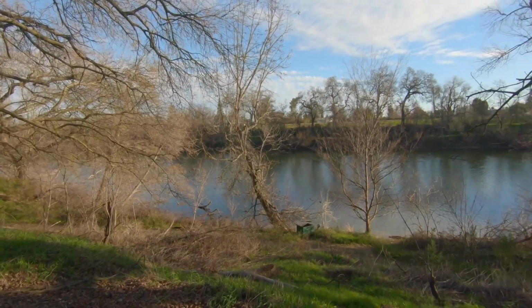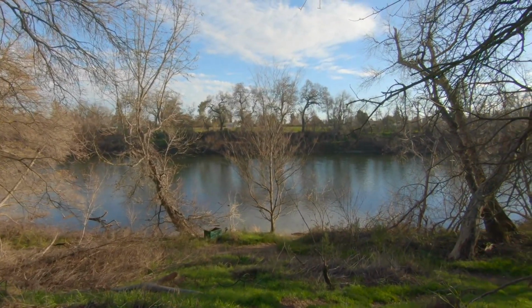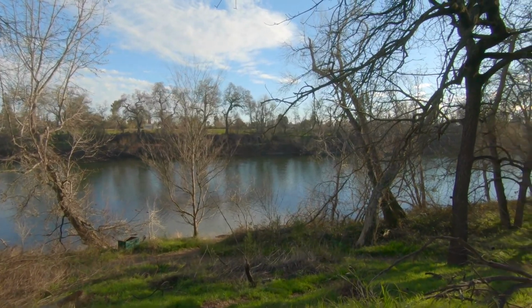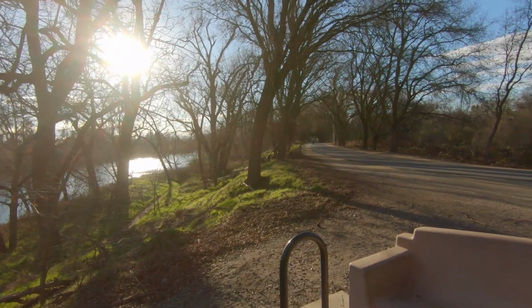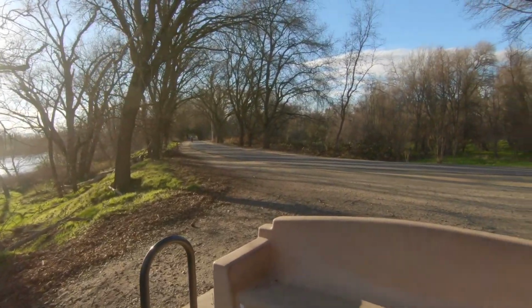Stopped here to get a nice look at the river. This is a little bit after you pass Watt Avenue. Don't know if you could see all of the broken branches earlier. That was because we had a huge storm just a few days ago.